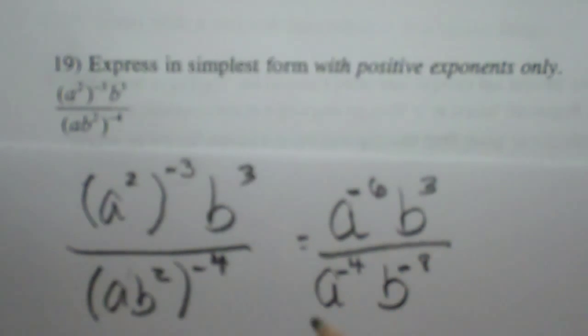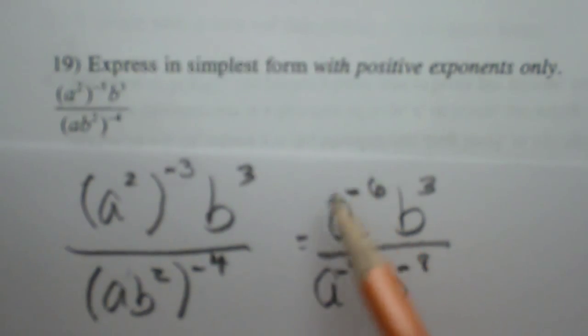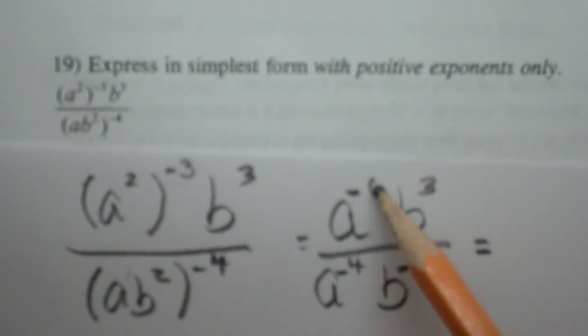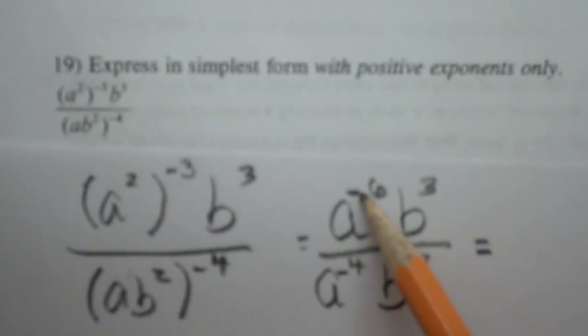Now, there's more than one way to go. Many people might write this a to the negative 6 as 1 over a to the 6th. You could write this b to the negative 8 as 1 over b to the 8th. That's an okay way to do it. I'm going to use the law of exponents that says we subtract the exponents when we're dividing. So let's subtract a negative 6 minus a negative 4.